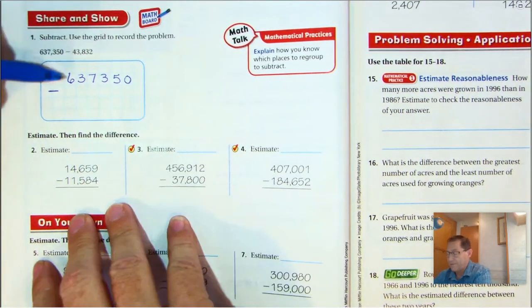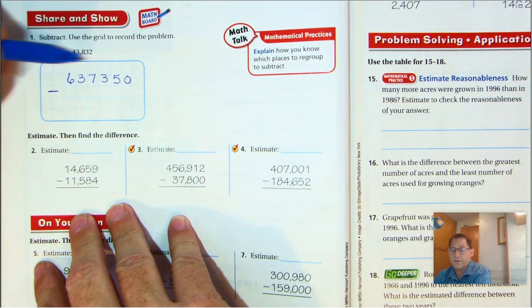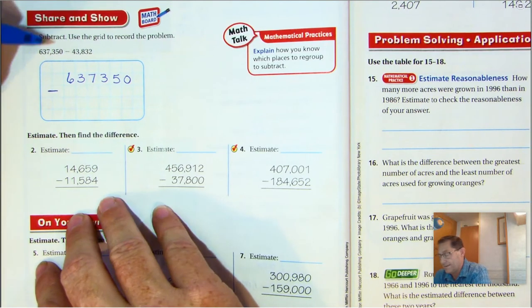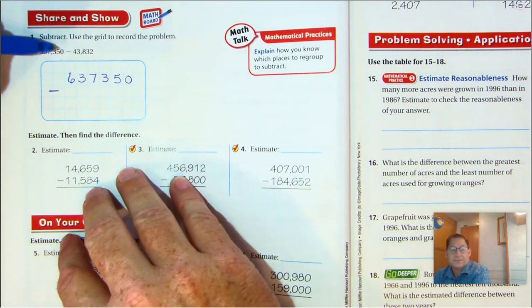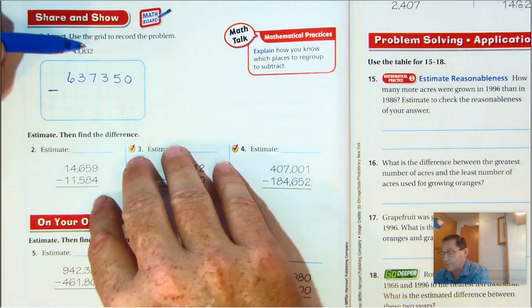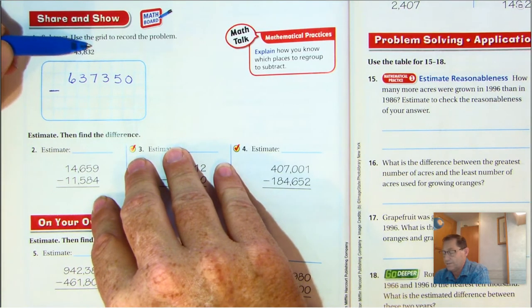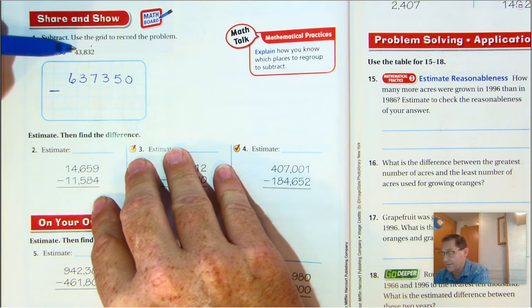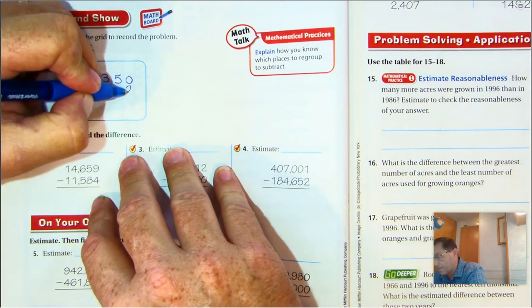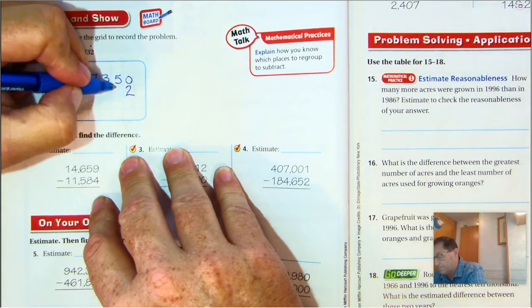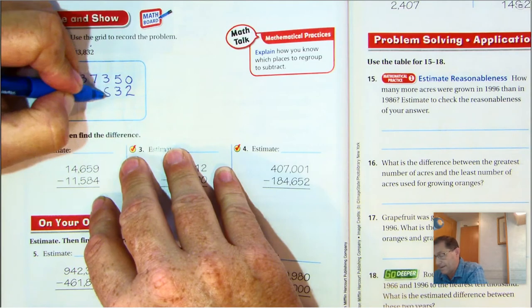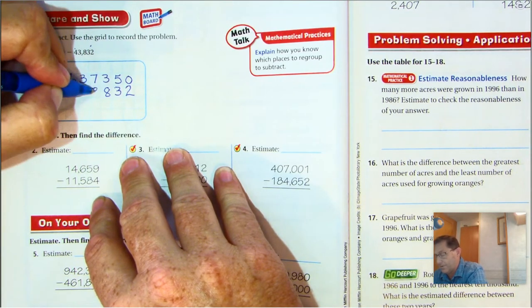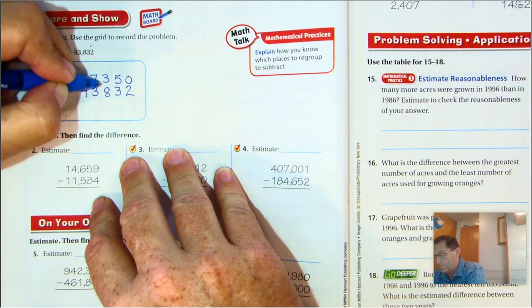I want to make sure I have room up above for regrouping if needed. Just as in addition, we want to make sure we line up our place value from the ones to the largest value of the second number. So we have 2, 3, 8, 3, 4.